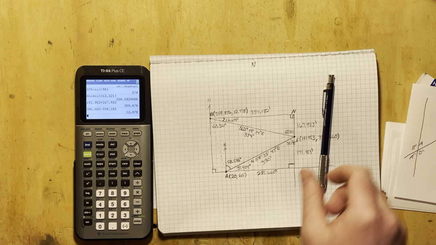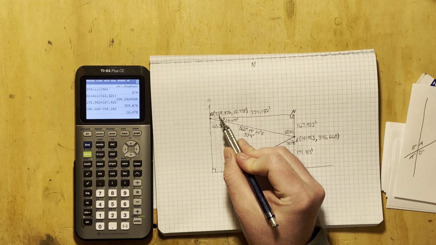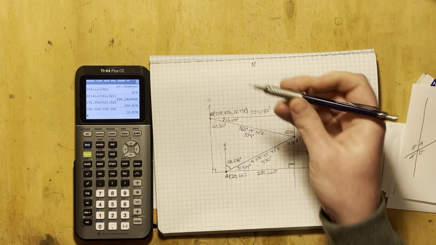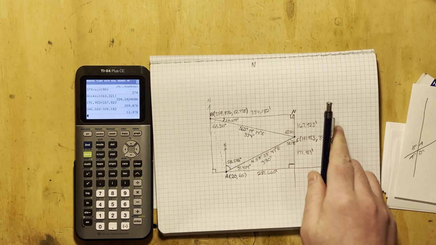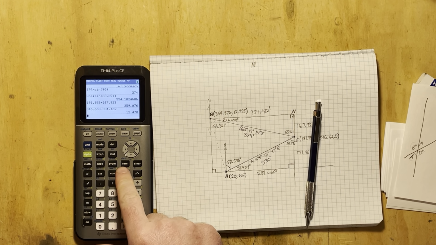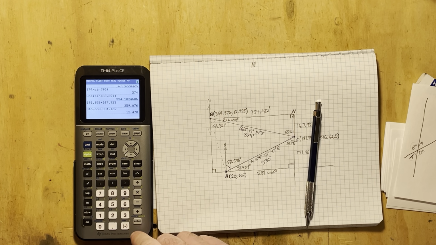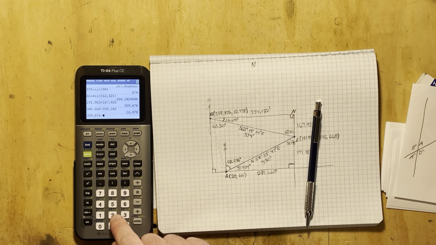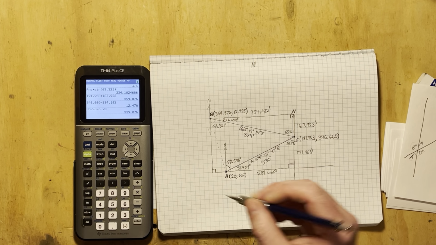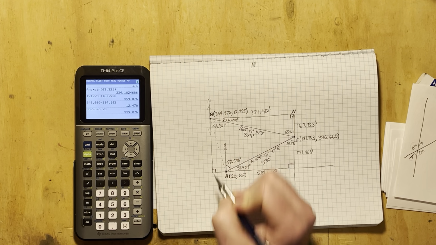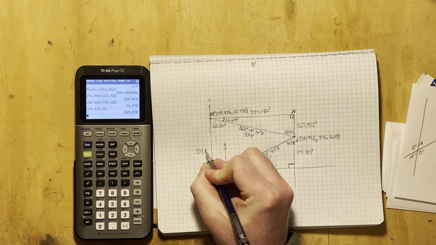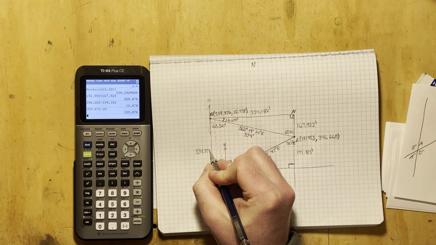Pretty easy. So we know that B is at 359.876 feet north. A is at 20 north. Well, all we have to do is take that 359.876, subtract 20, and that gives us a length on this side of this triangle of 339.876.